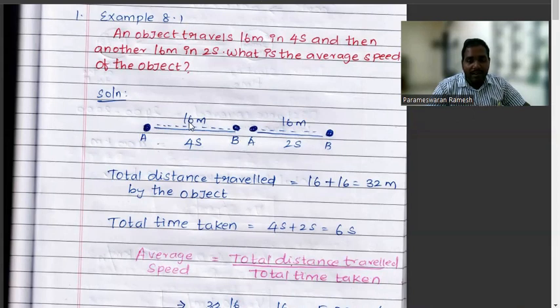So it covers 16 meter, and the time is 4 seconds. The same object travels another 16 meter, but this time it takes 2 seconds. So you need to add these two, 16 plus 16, you get 32 meter. So we are going to calculate the average speed. So what is average speed? Average speed is equal to total distance traveled by total time taken.